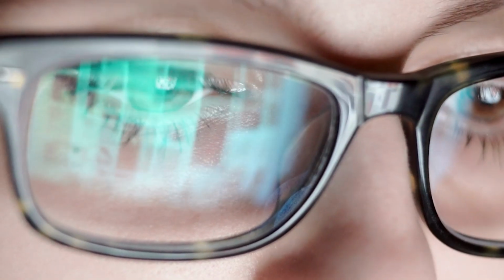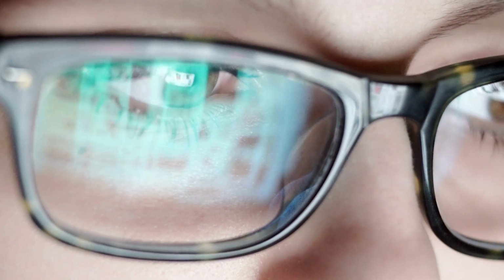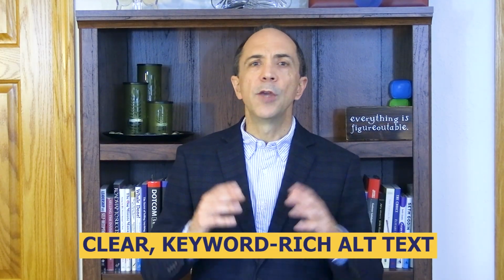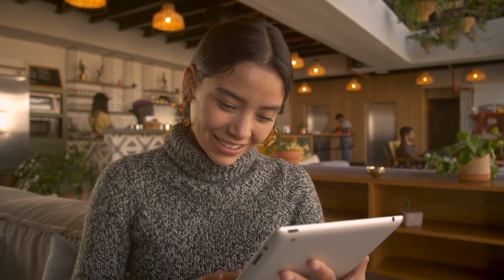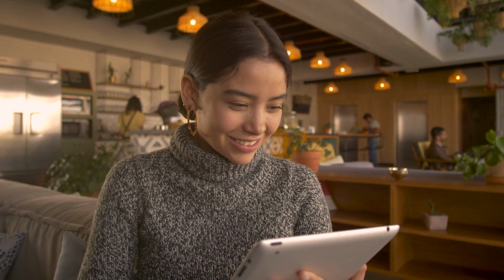Google is always looking for clues about what's on your site. Without alt text, Google has little information about your images, but when you add clear, keyword-rich alt text, Google can properly index those images, which means your images can show up in Google image search, which drives more traffic to your site. Your overall page becomes more relevant in the search rankings, and you create a better experience for users, which Google rewards with higher rankings.